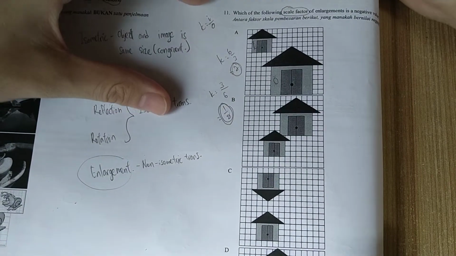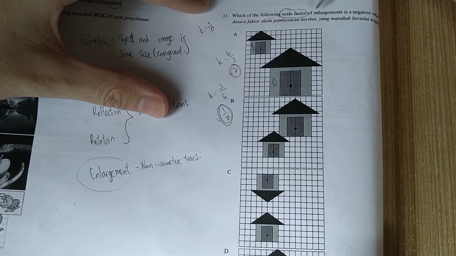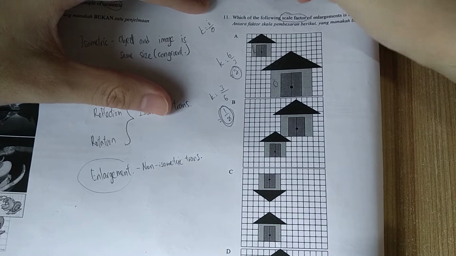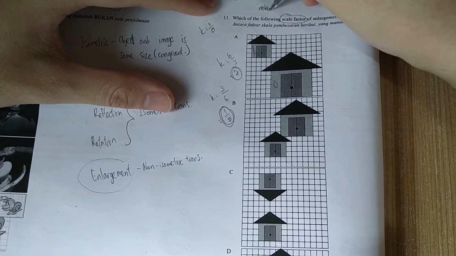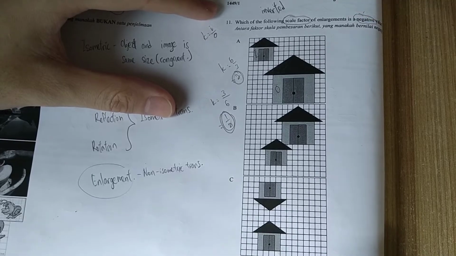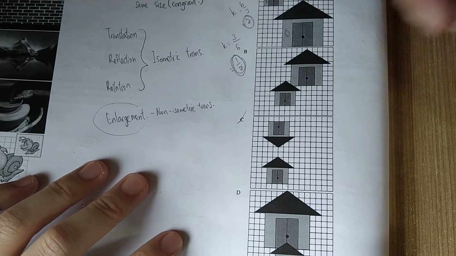But what they are asking is, which of the following scale factors is negative? Okay, you remember this. If scale factor is negative, it means the image has to be inverted. What is inverted? Means upside down. It has to be terbalik. So A, B, C, D, which one is terbalik? C. And that would be the answer.